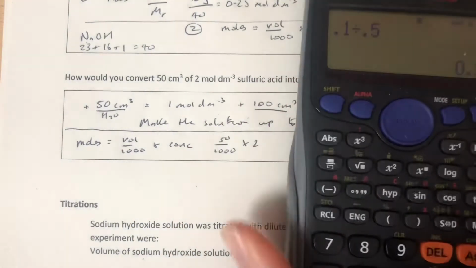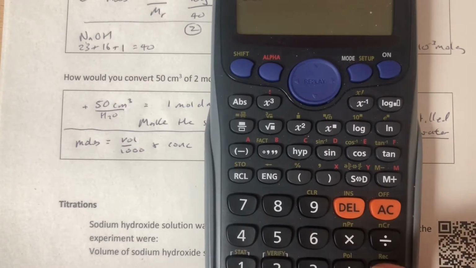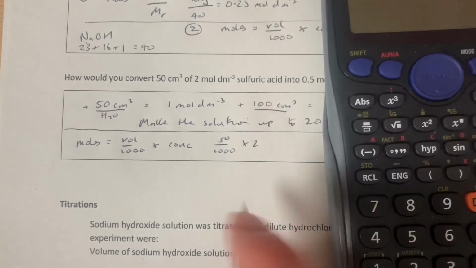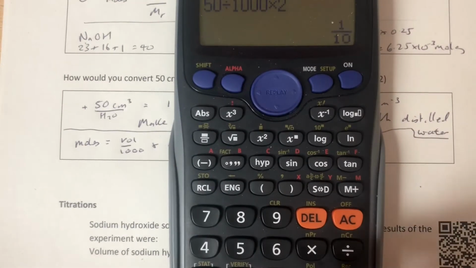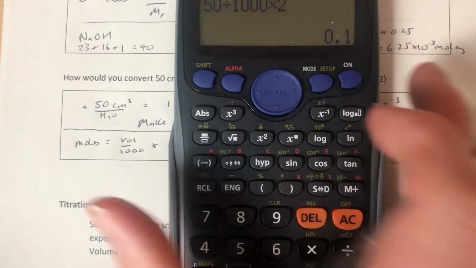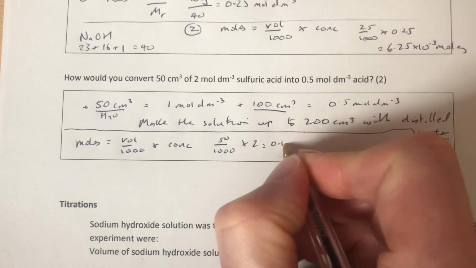So let's find out how many moles we've got. 50 divided by 1,000 times 2, and we've got the answer 0.1 moles.